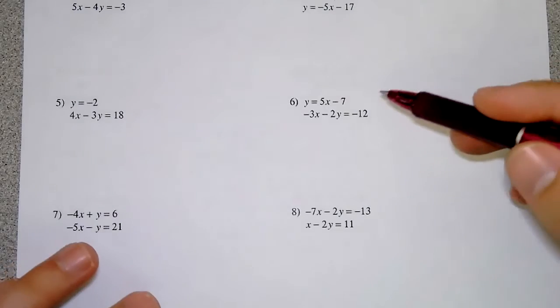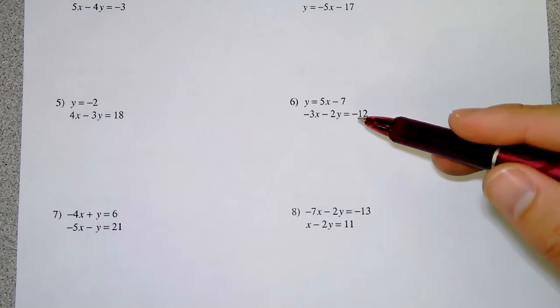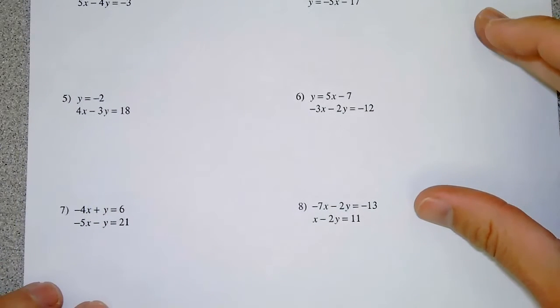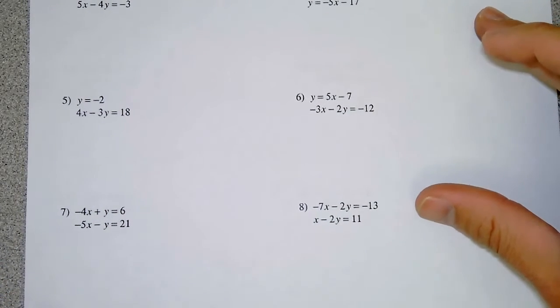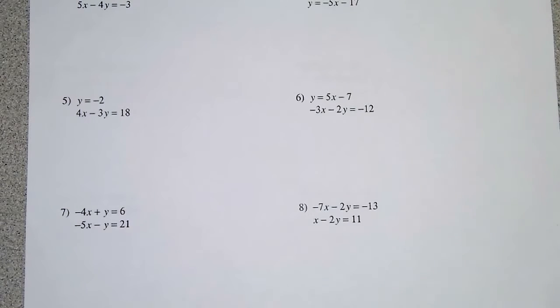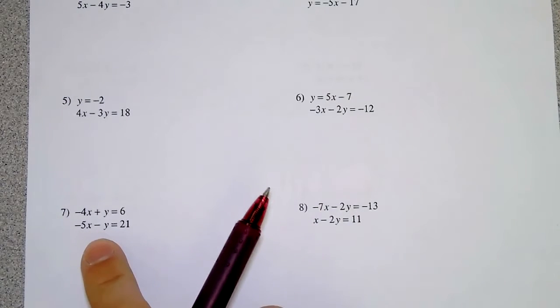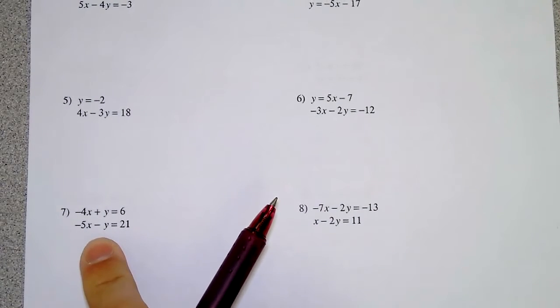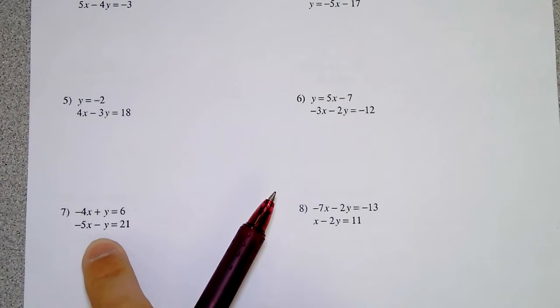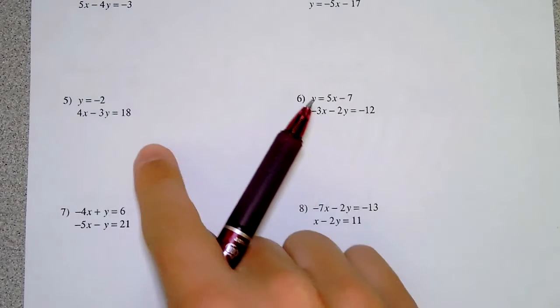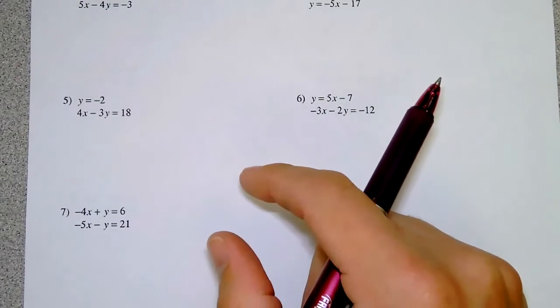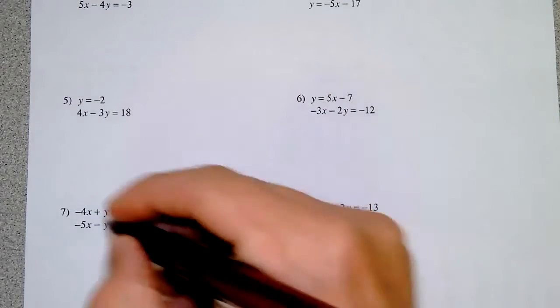So let me show you what 6 looks like. Actually, let me show you what 7 looks like. 7's a little more difficult. Okay, so notice on 7, we don't have anything on the side by itself. Normally we'd have a y equals or an x equals something. So here we don't have anything, so we have to manipulate it.